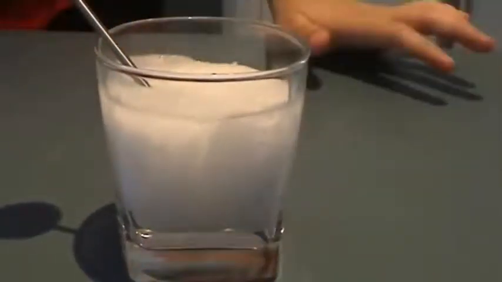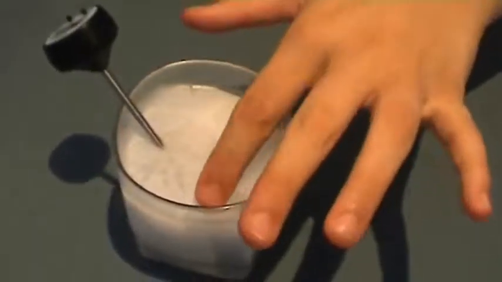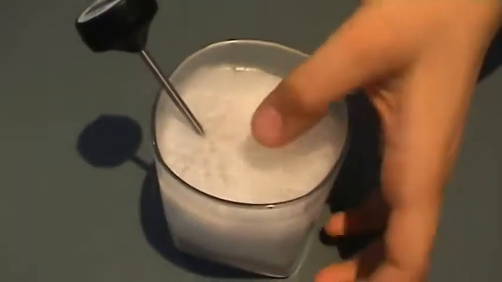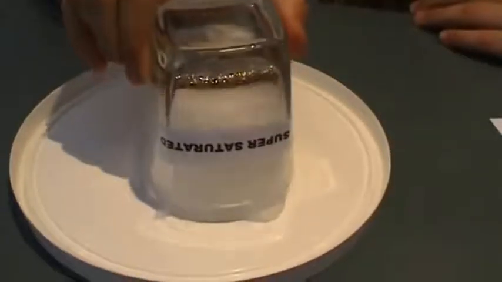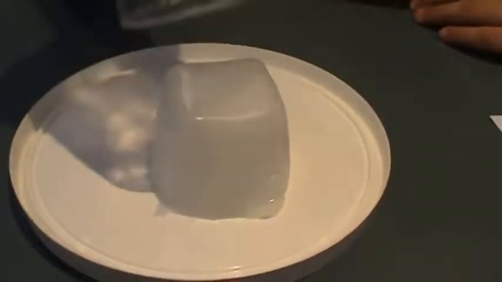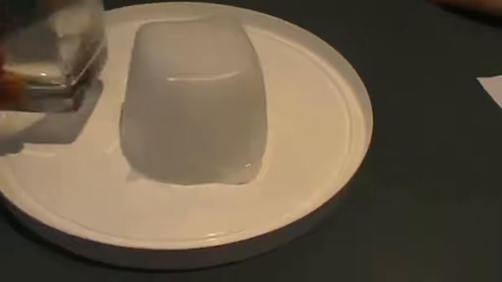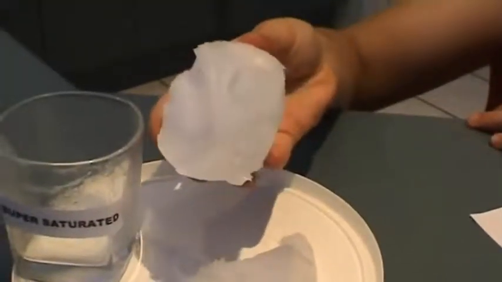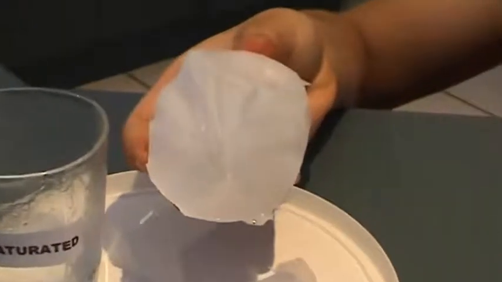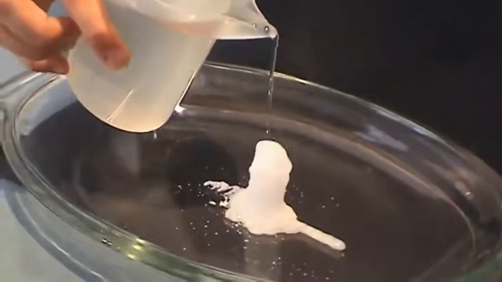But it's not. It's precipitating. Solid enough that it'll stand there, but it kind of breaks apart, sort of like a mushy popsicle. Sodium acetate.